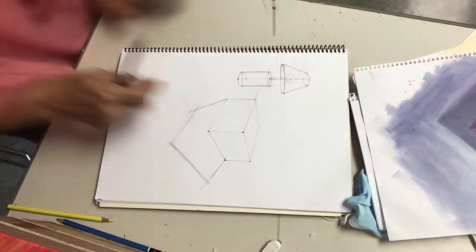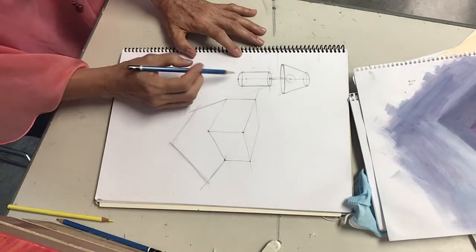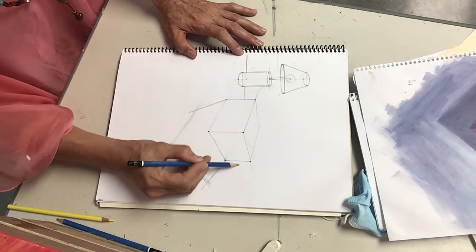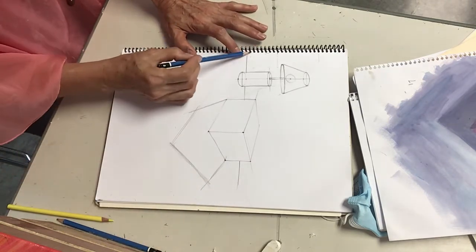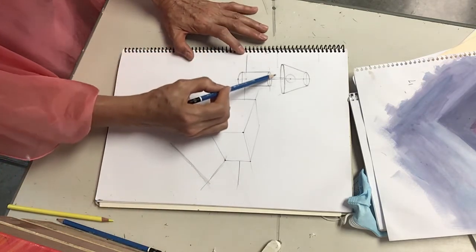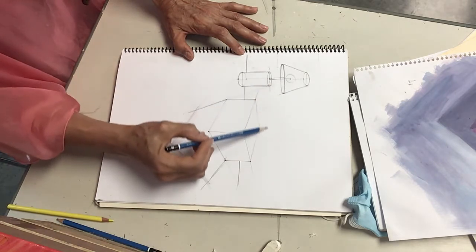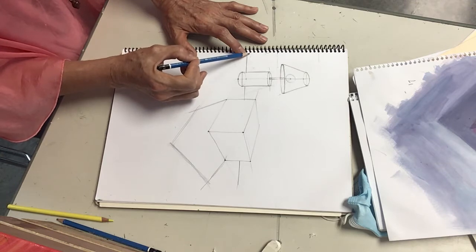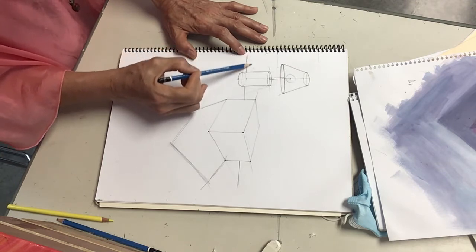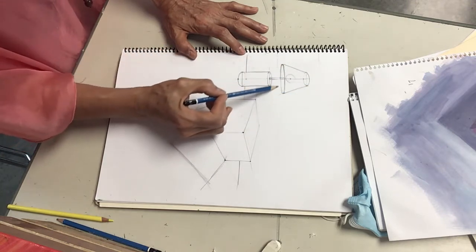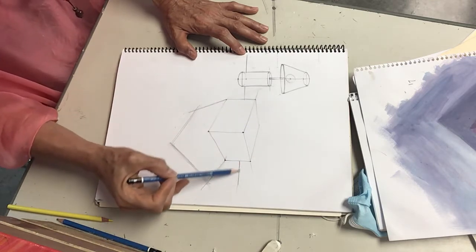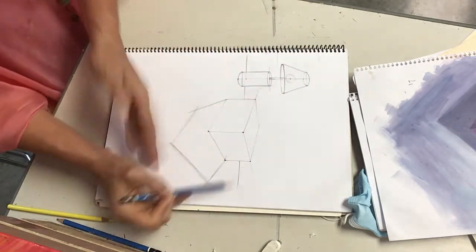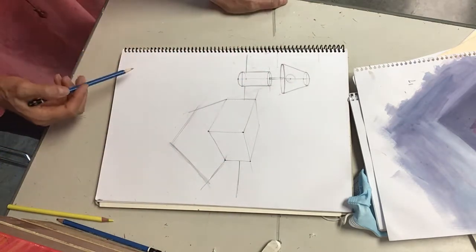Okay, so we want to add interest to our composition. So if I trace my table here, if I suggest my table here, I'm creating a path for the eye to follow that is very interesting, because it comes to the composition through this line, then the eye needs to flow in those ins and outs in the composition, making the composition much more interesting.